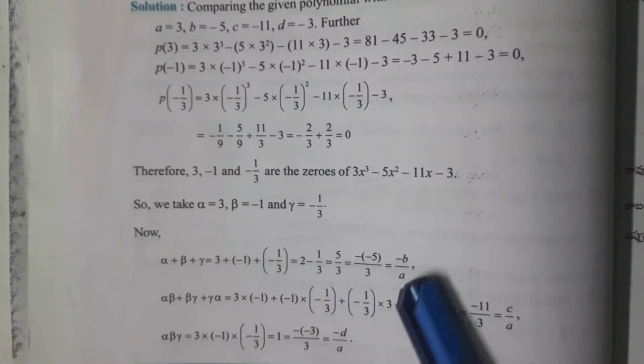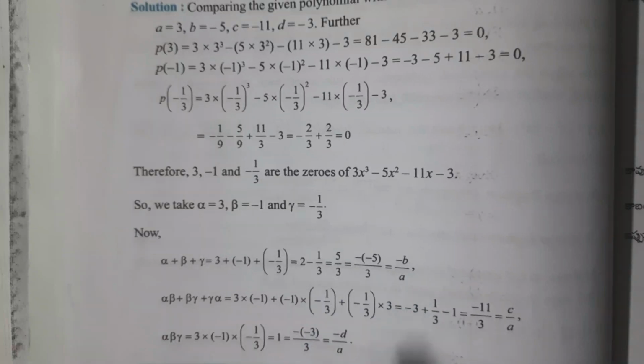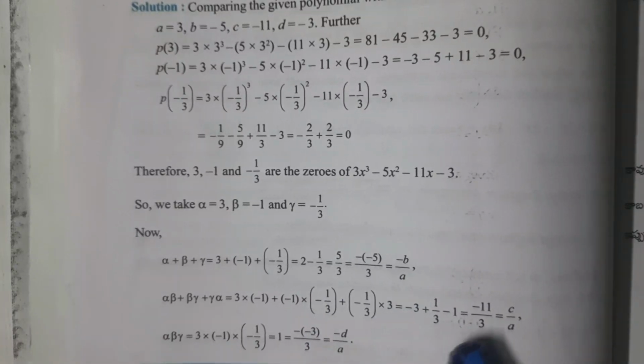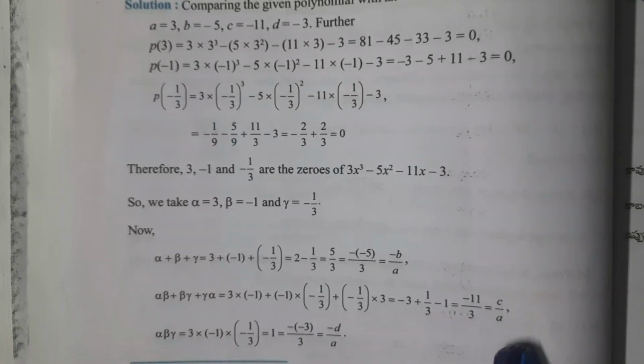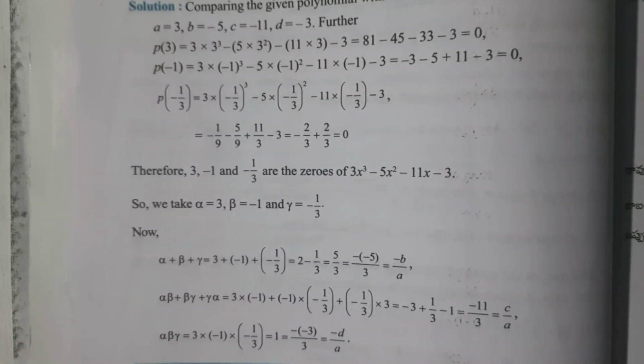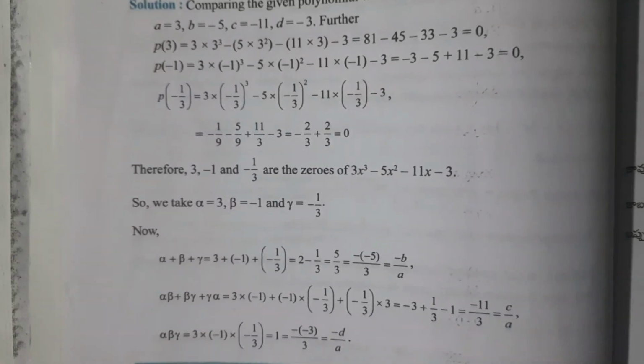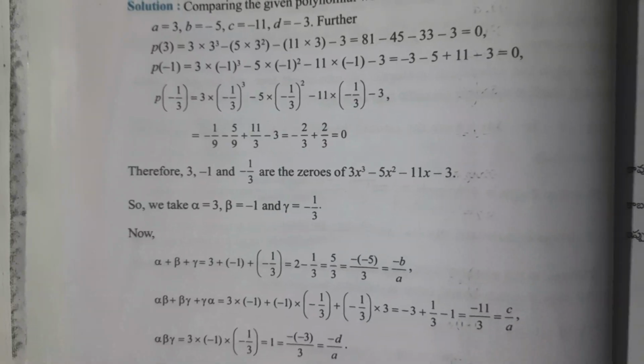Minus and minus plus 5 by 3. This and this both are equal. This is the equation. Already you learnt alpha beta. Same way, getting c by a. Therefore, the relationship between zeros and coefficients should be verified in this way.